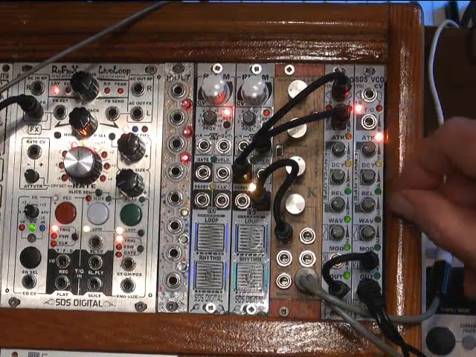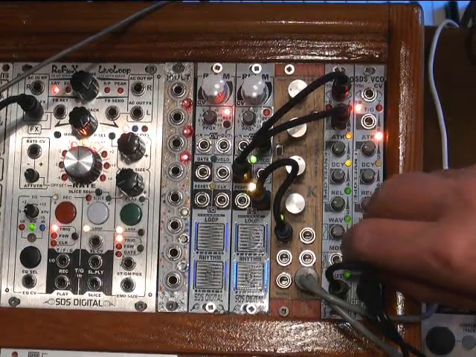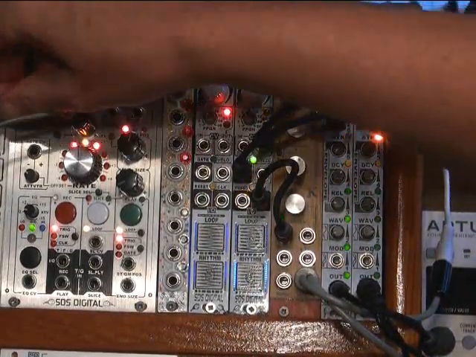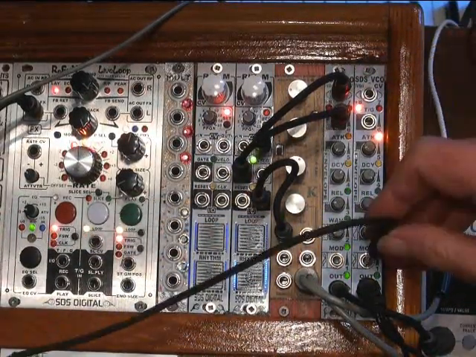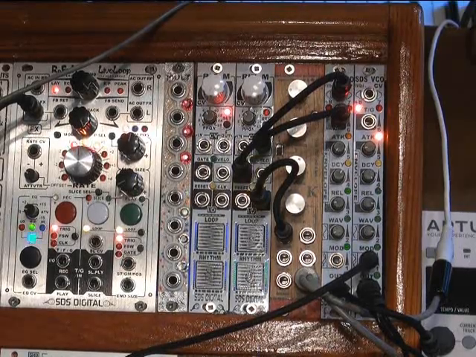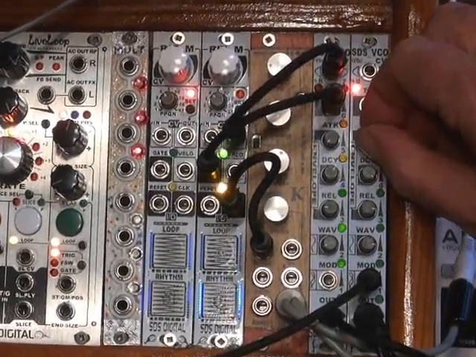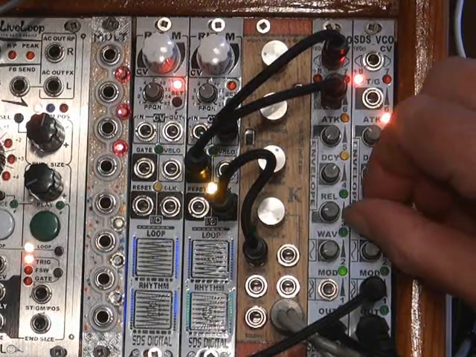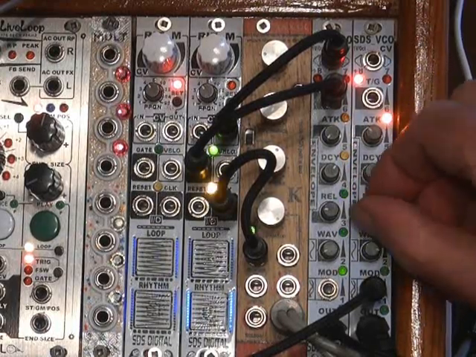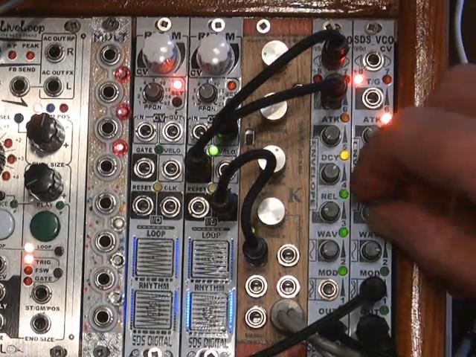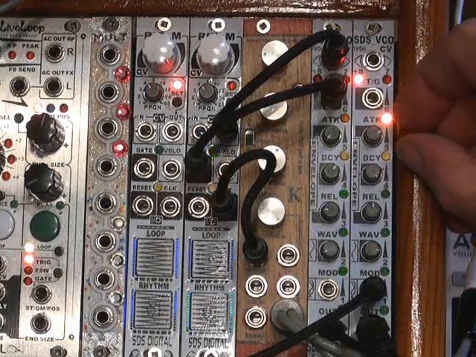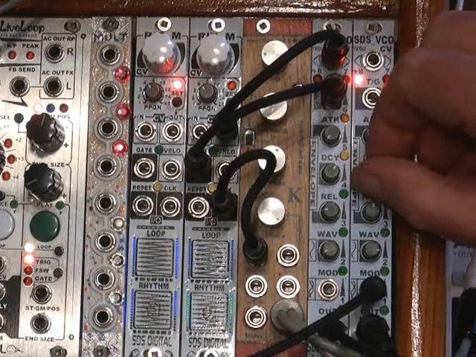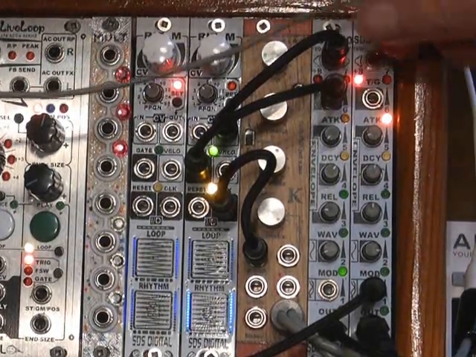This phase accumulator can be better heard with a percussion loop, so I'll patch one in. Now I'll put the CV back in from an LFO.